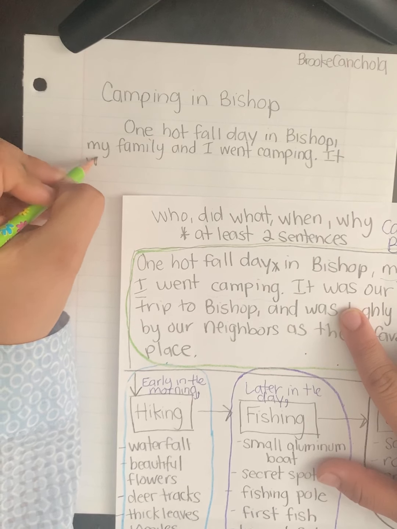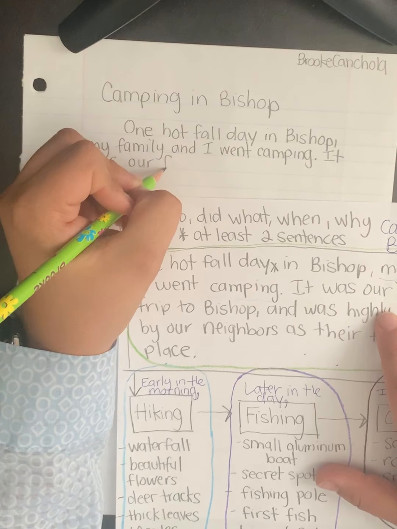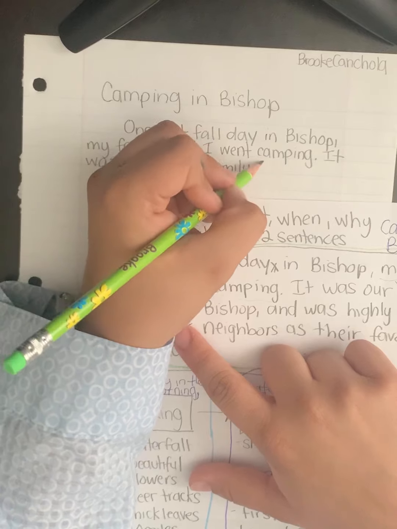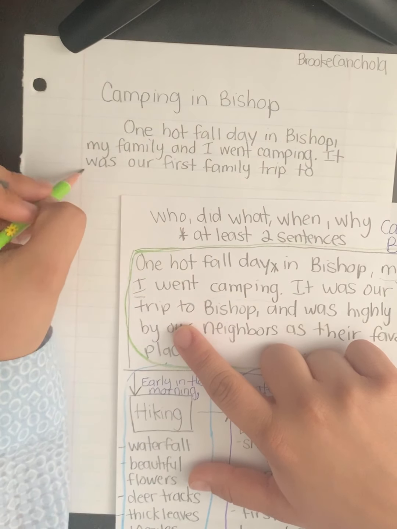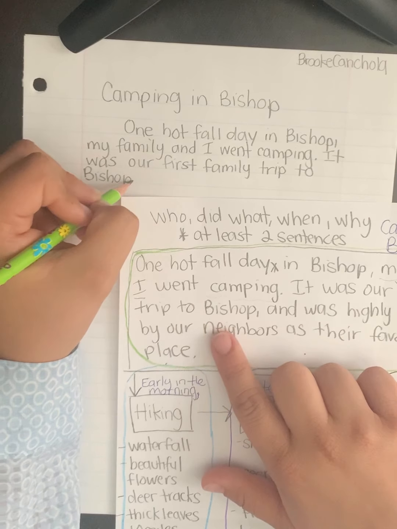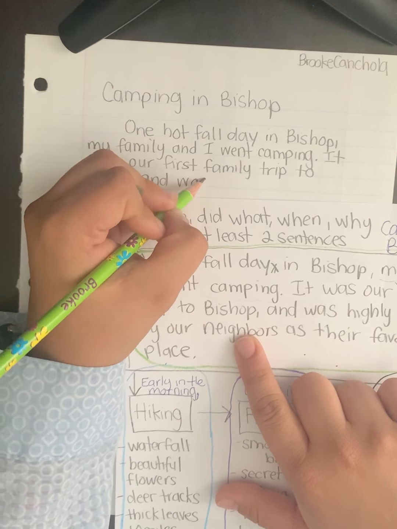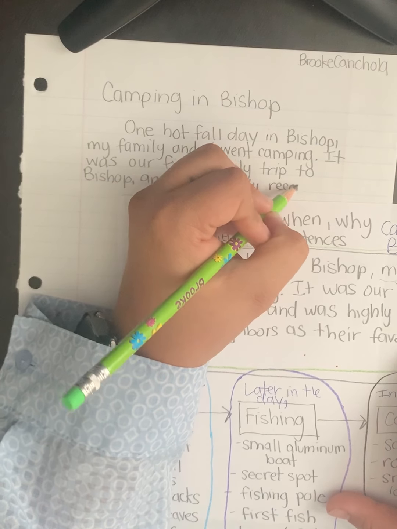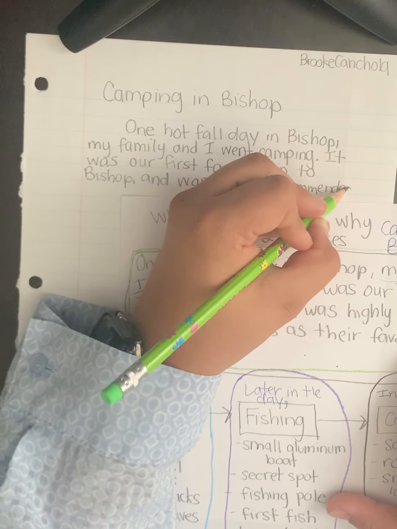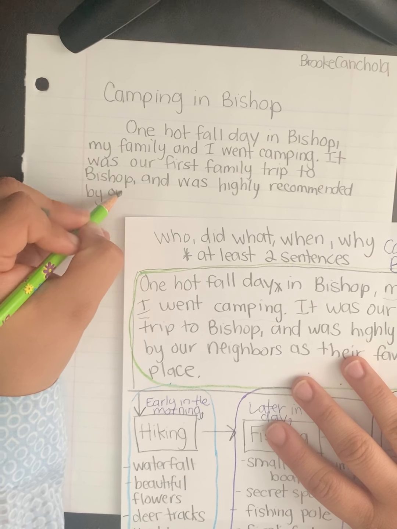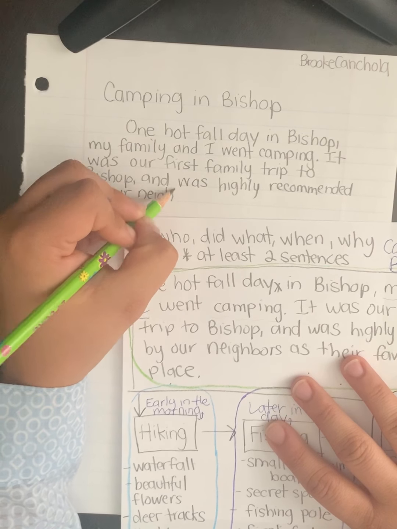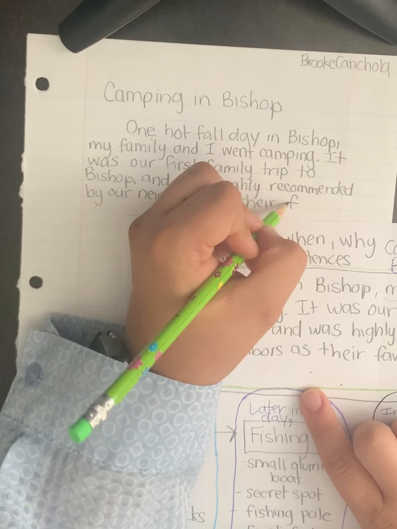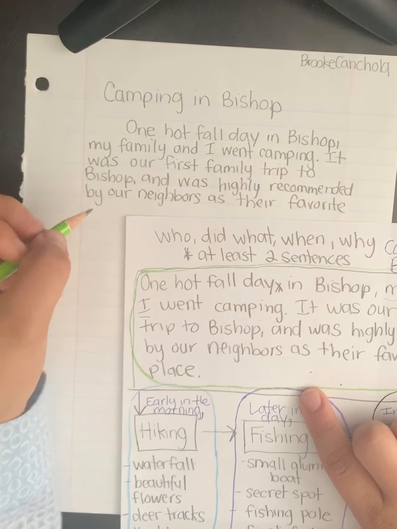So it was our first family trip to Bishop, and was highly recommended by our neighbors as their favorite camping place.